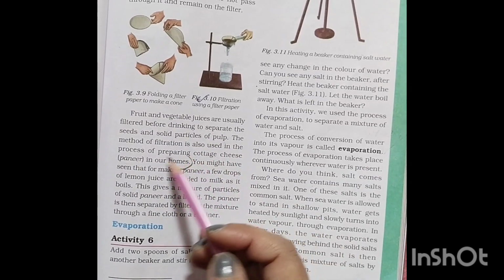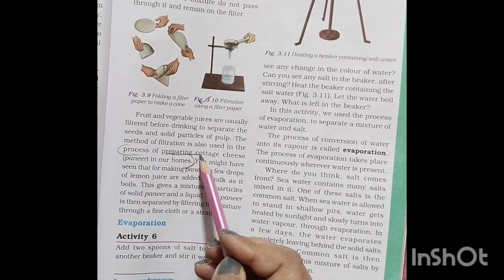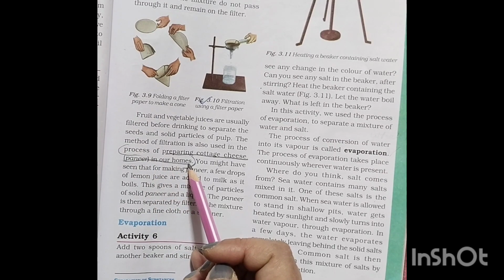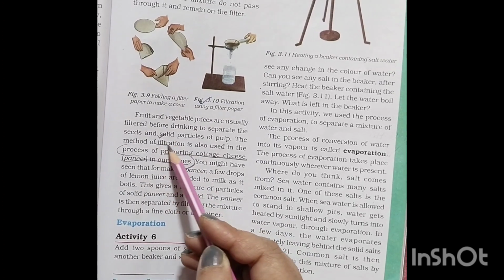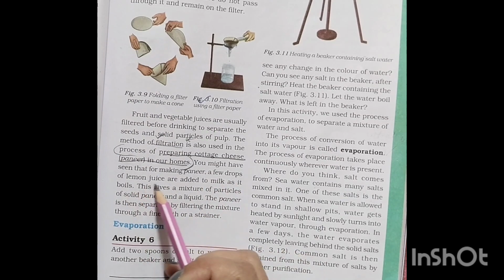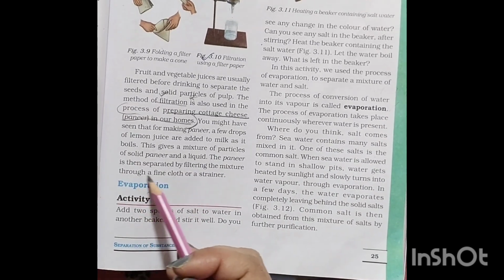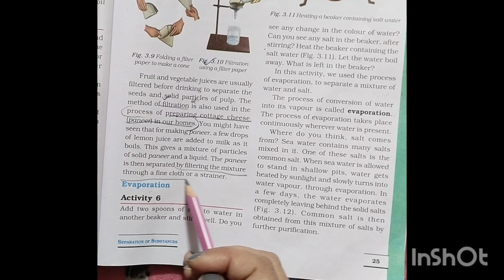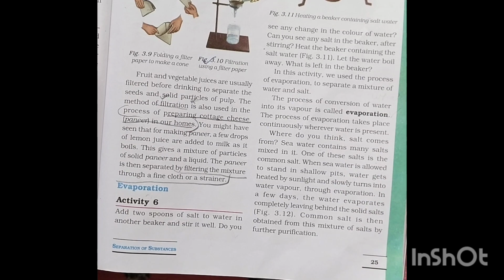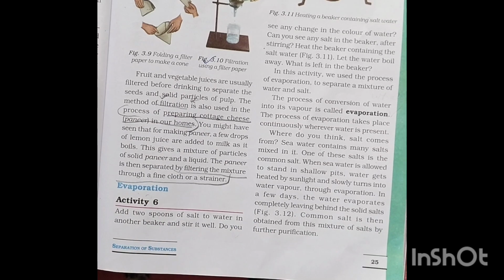So this is a very important question again. Which process is used in preparing cottage cheese, paneer, in our homes? We are using cloth for that. That process is what? Filtration. Very important, listen carefully. You might have seen that for making paneer, a few drops of lemon juice are added to milk as it boils. This gives a mixture of particles of solid paneer and a liquid. The paneer is then separated by filtering the mixture through a fine cloth or a strainer. Very important. My dear students, you have done the activity of preparing paneer at home also. Recall that activity.